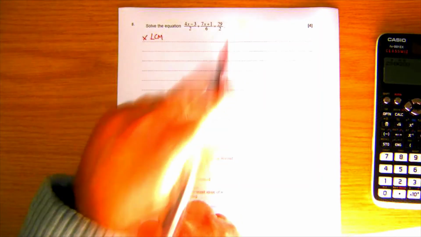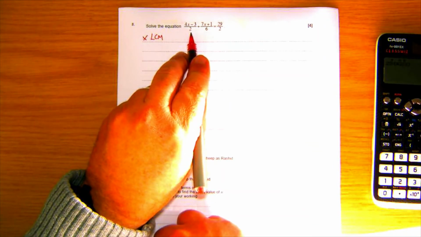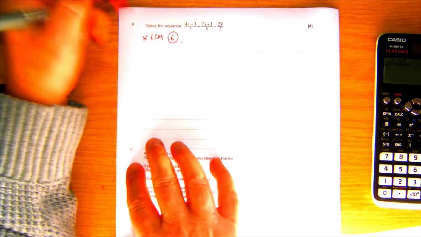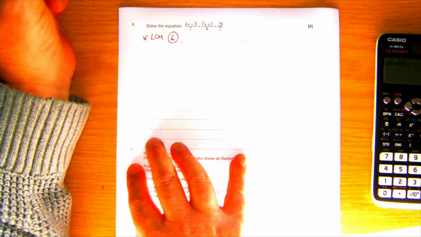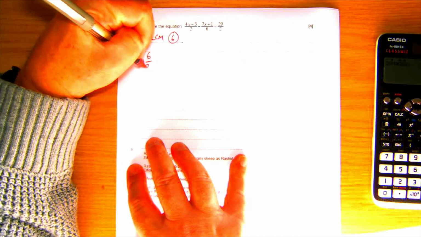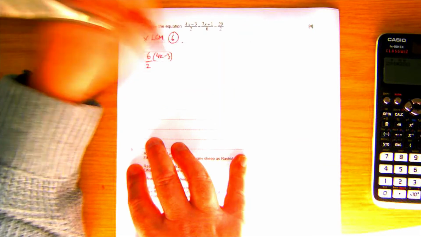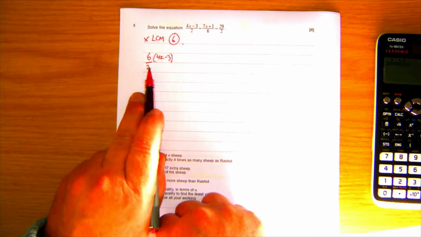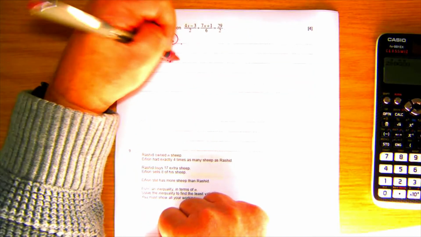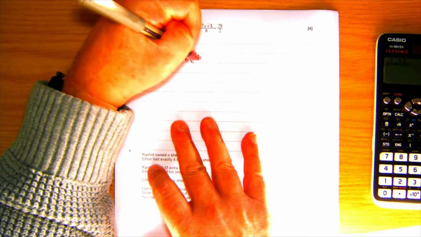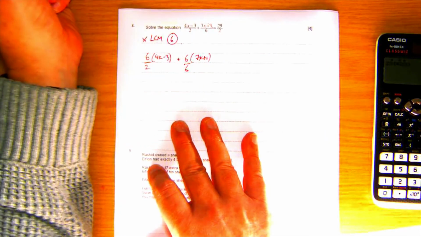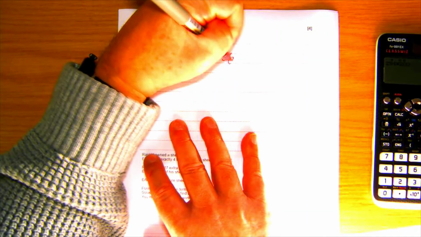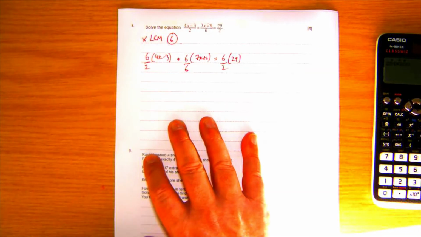We multiply the whole thing by the smallest number that's in the 2 and the 6 times table, which is 6. So we have to multiply each bit of it by 6. When we do that, we write it in a slightly different way. So all I've done, I've put the 4x minus 3 in a bracket, and I've shifted that fraction so that it's under the 6. Then I'm multiplying this by 6. Same thing, shifted the fraction a little bit. And then the other side has to be multiplied by 6 as well.